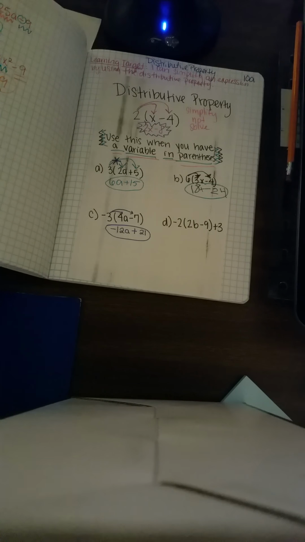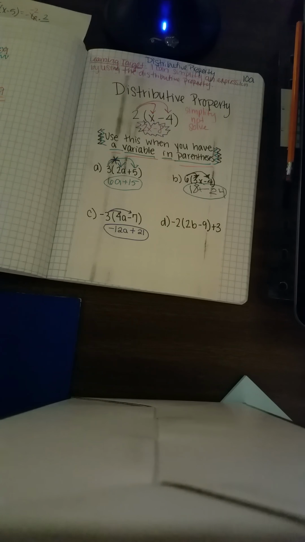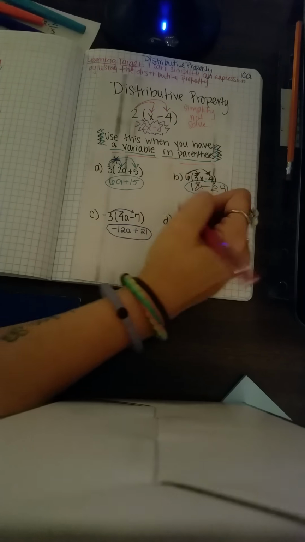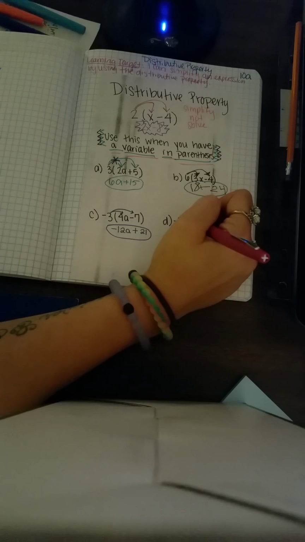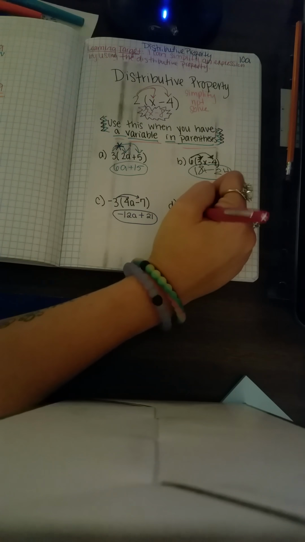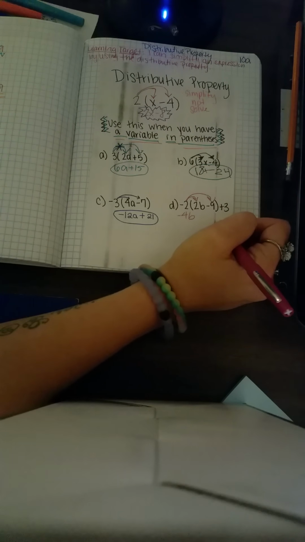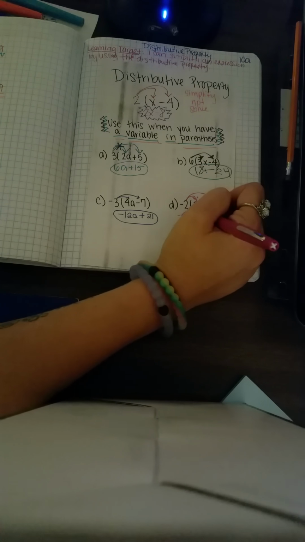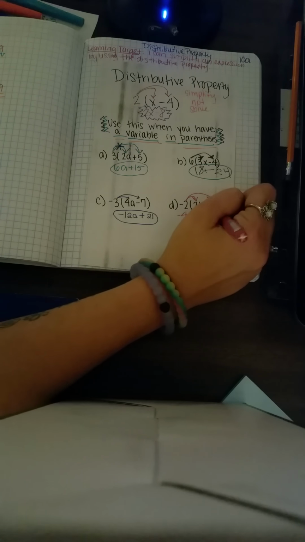Alright, so do we distribute the negative 2 or the 3? The negative 2, because it's right by the parentheses. So we're going to distribute this negative 2 to the 2b and to the negative 9. Now, what is negative 2 times 2b? Negative 4b. And what is negative 2 times negative 9? Positive 18. And then we bring down the plus 3.